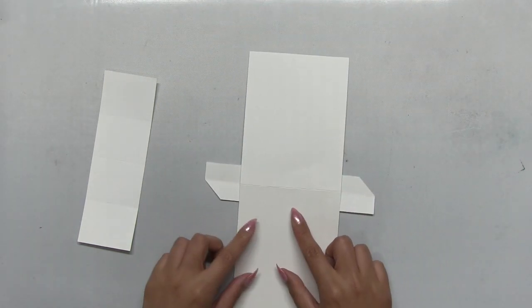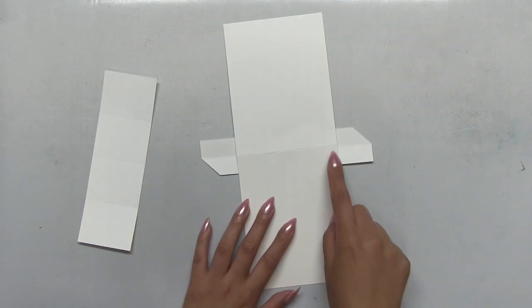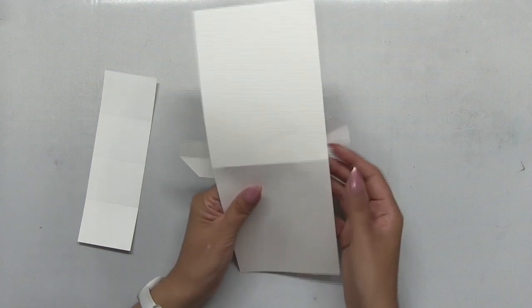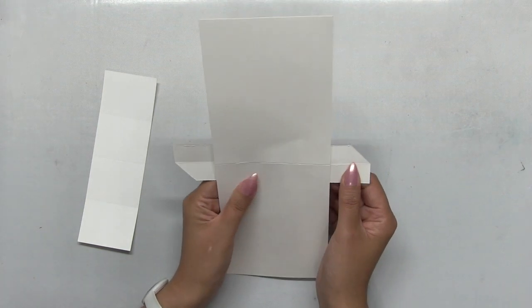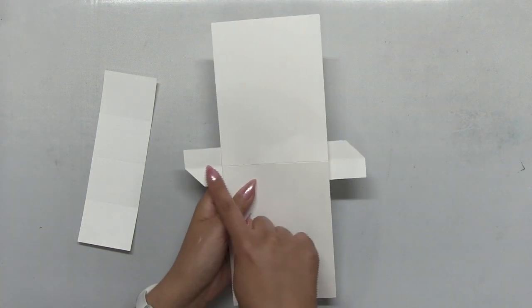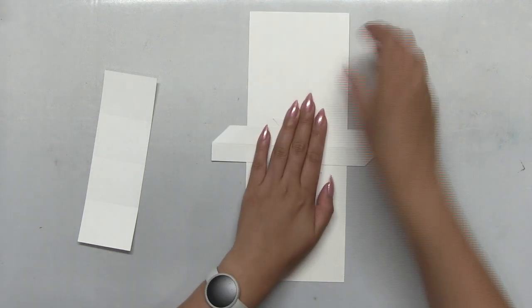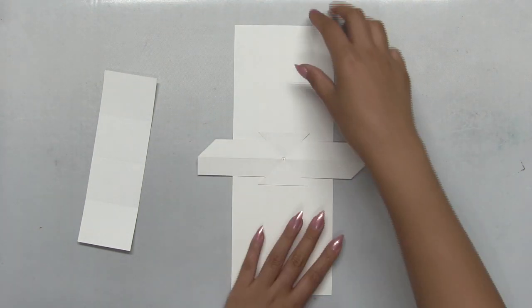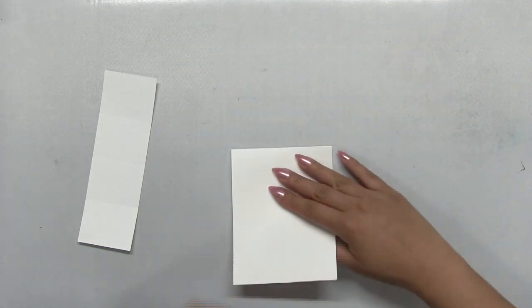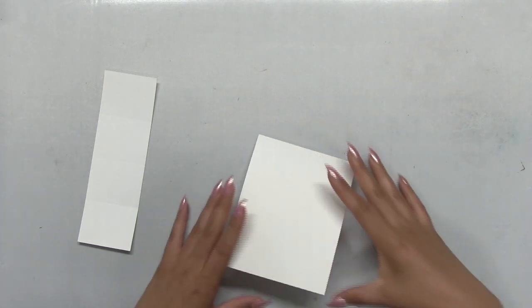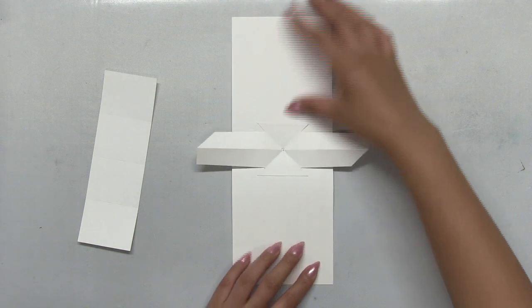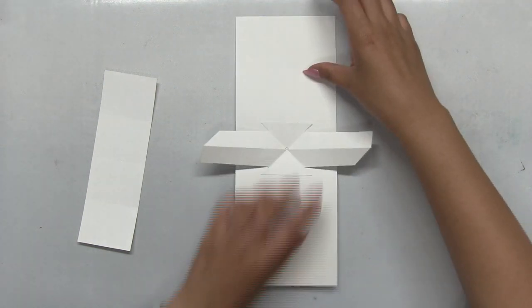And you want to make sure that this is going nice and straight across the center of your card base, and to make sure that it's lined up, make sure that the card base score line is lined up with that horizontal score line of that first mechanism piece. Then close your card base and make sure that the wings come together inside. And now we're done with that first piece. Let's move on to the second piece.